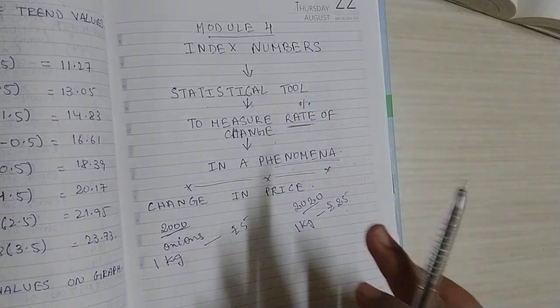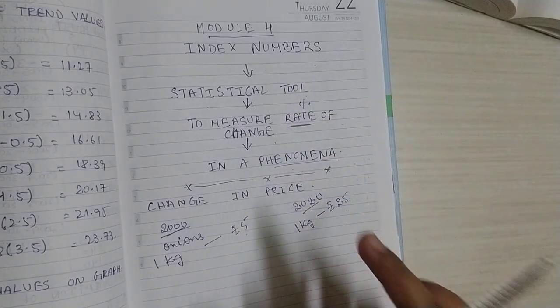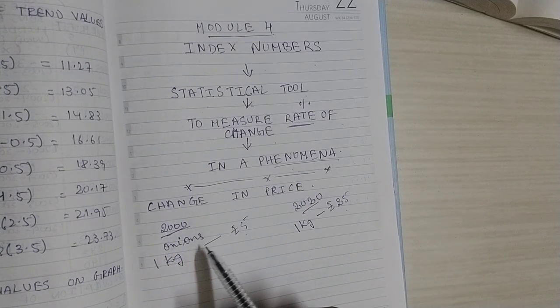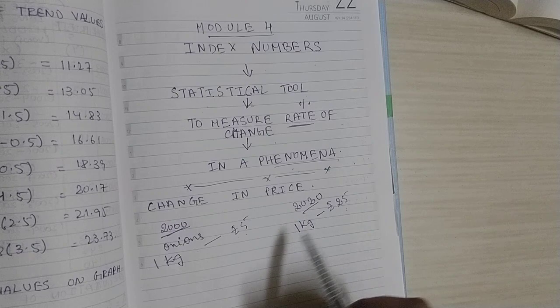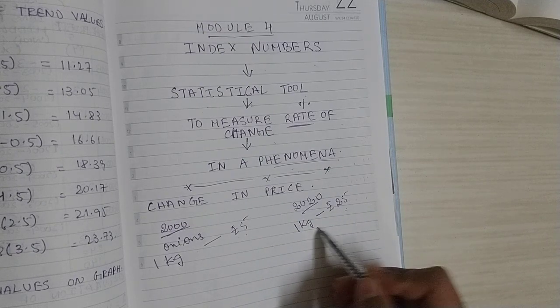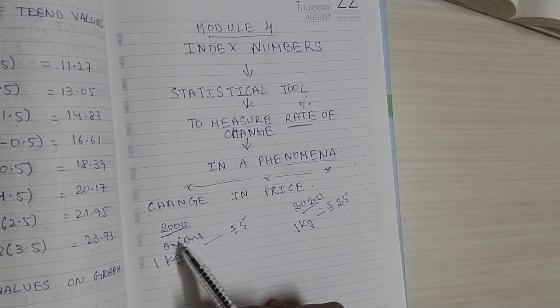So what we'll be dealing with in index number is commodities like onions or rice or wheat, any commodities, and what is the rate of price change in these commodities in the current year in comparison to the previous year.